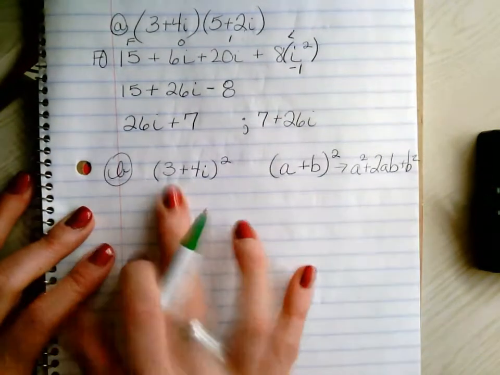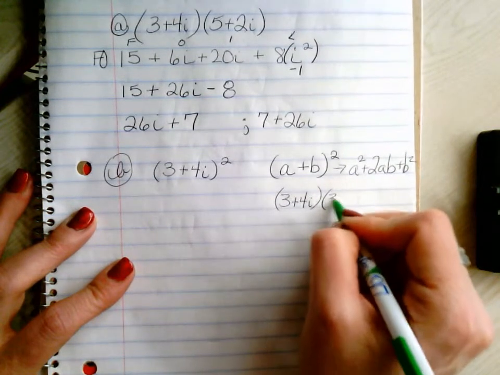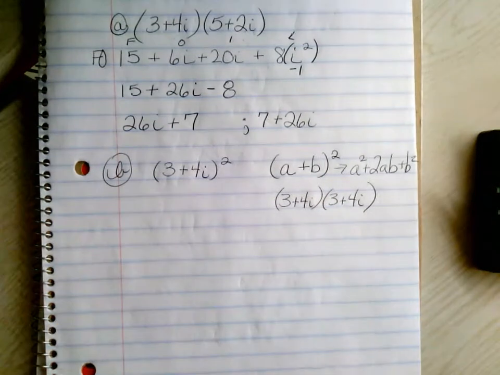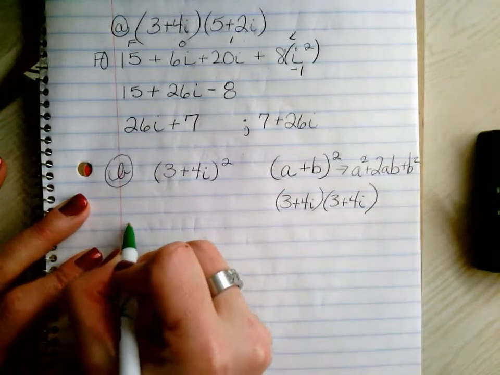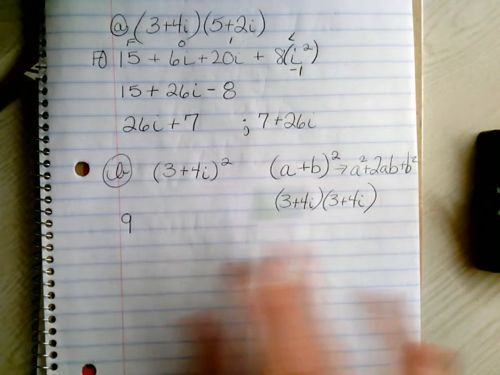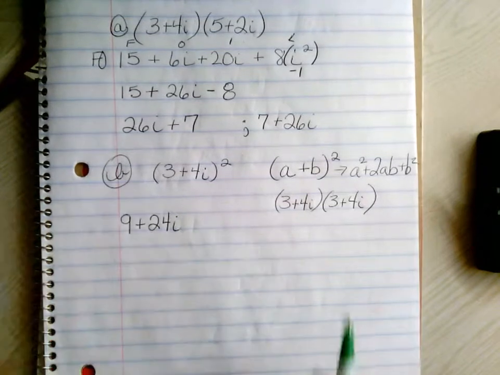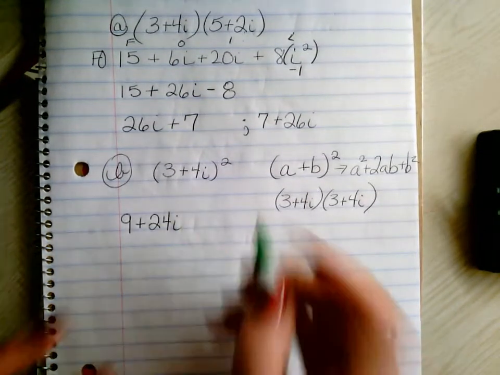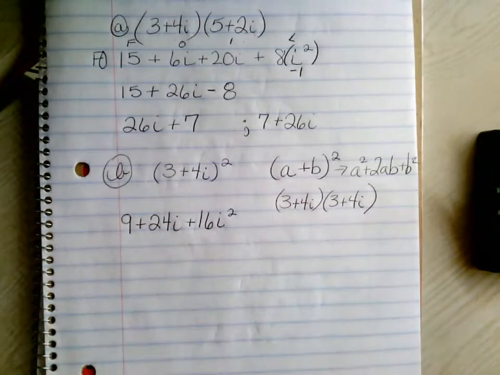You can also break this up and do 3 plus 4i multiplied by 3 plus 4i. I don't really care, whichever way is the one you click with. A squared, 3 times 3 is 9. The product of A and B, which is 12i, doubled, 24i. B squared, positive 16i squared.